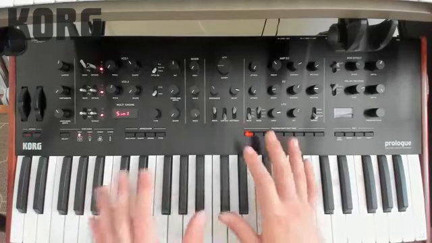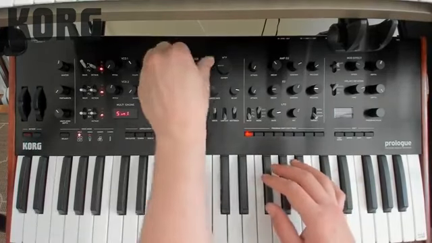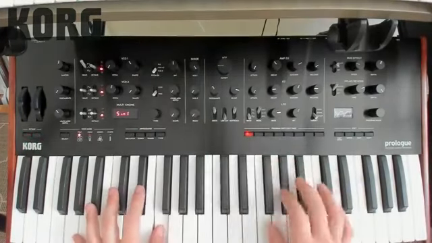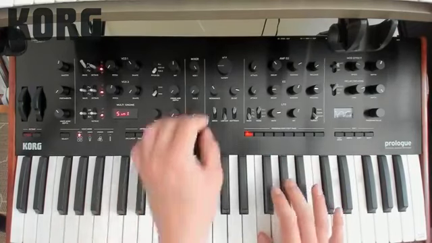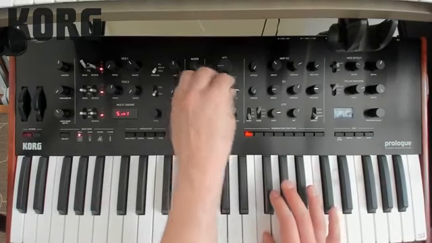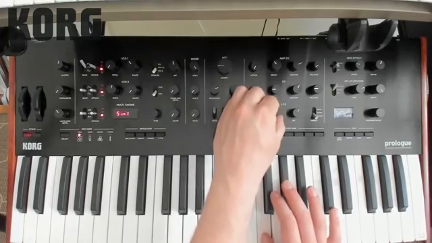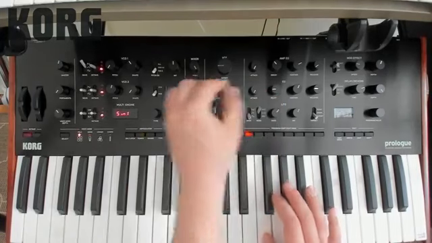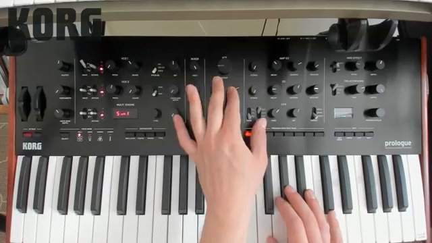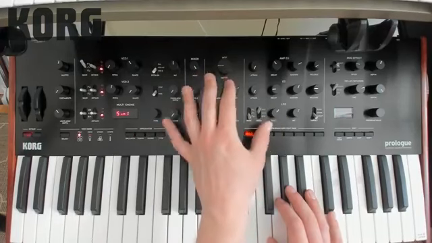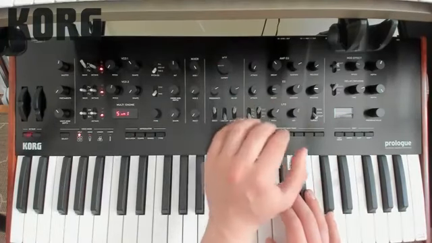switch to a simpler waveform for this. Let's go to VCO1. So we have our envelope generator intensity modulating the cutoff of our sound in addition to our LFO at audio rate.